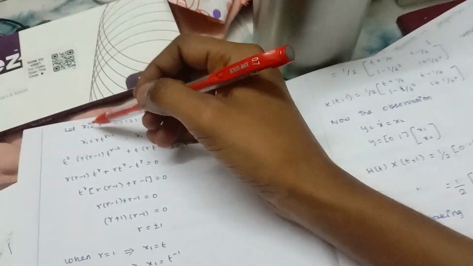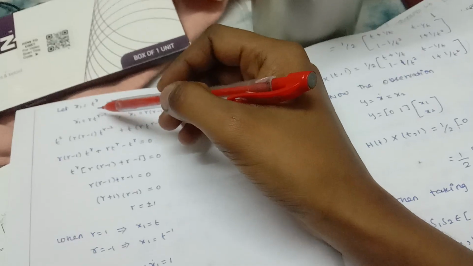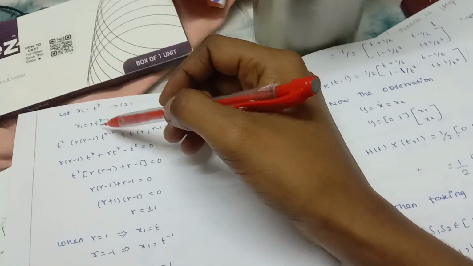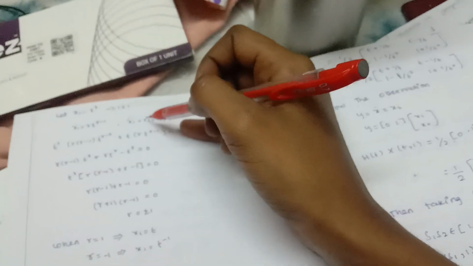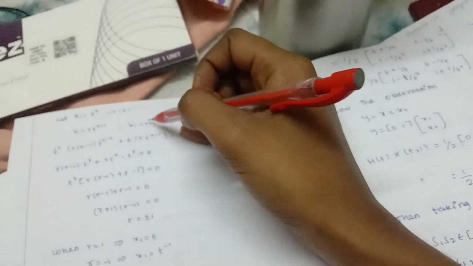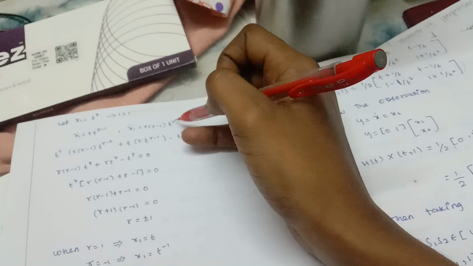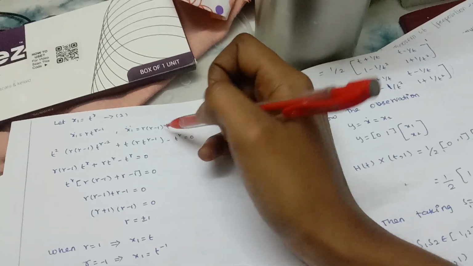So we take x1 equal to t power r, x1 dot equal to the derivative, r into t power r minus 1. So x double dot is nothing but one more derivative, r into r minus 1 t power r minus 2.